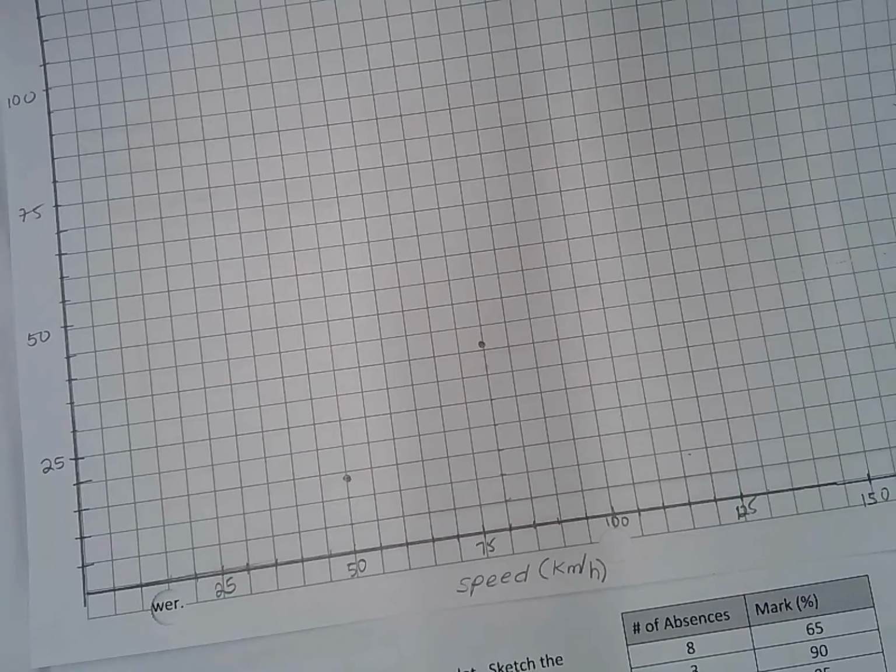Then you don't have to do this part. Your graph just has the points. That's all you need. Now keep going.